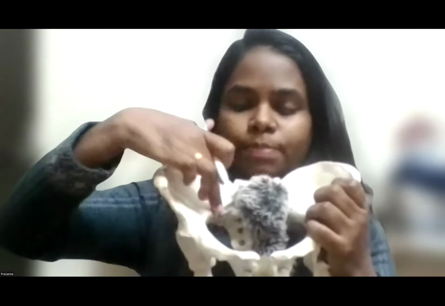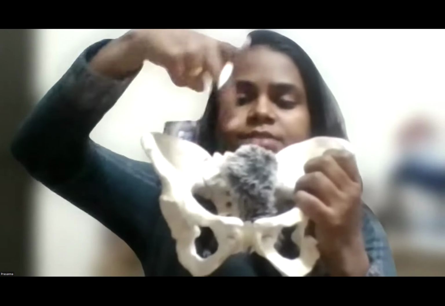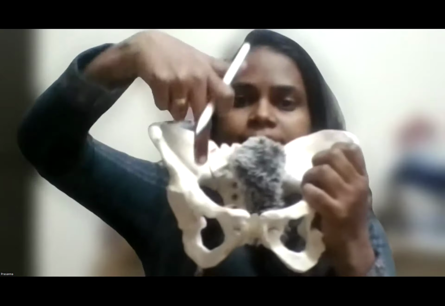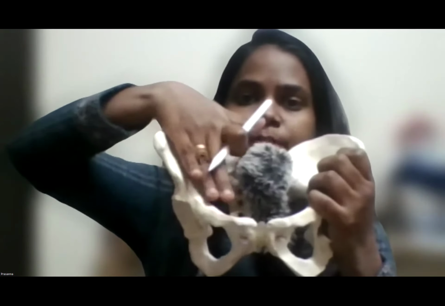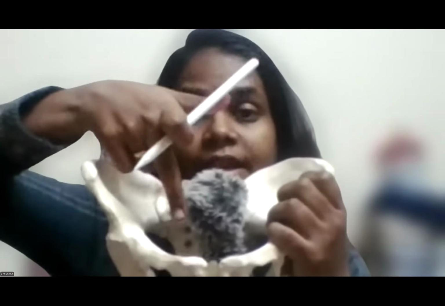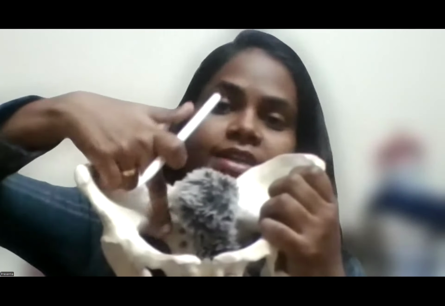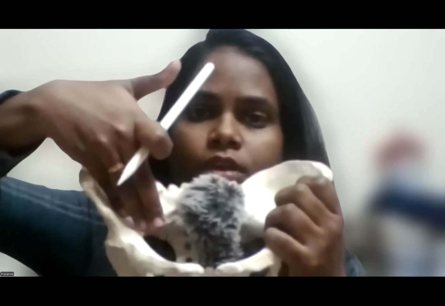You understood? So there are two bilateral pararectal spaces. The pararectal space above is bounded by the broad ligament, which is the peritoneal lining. Below is the levator muscle. Medially is the rectum. Laterally is the internal iliac artery.